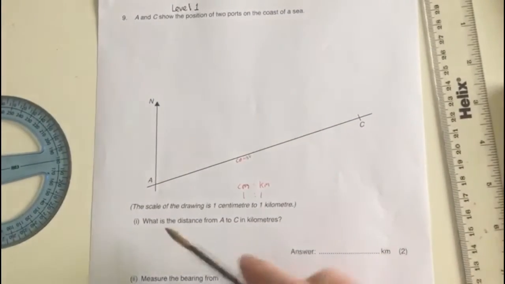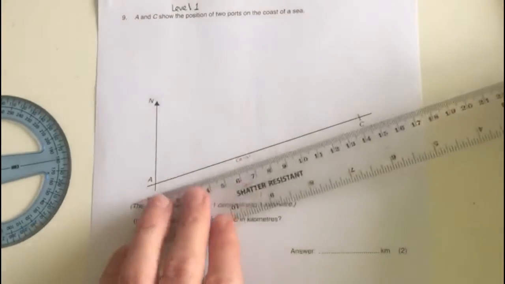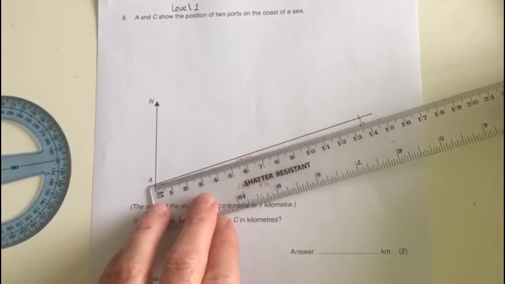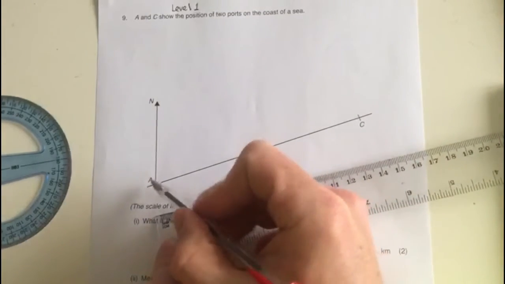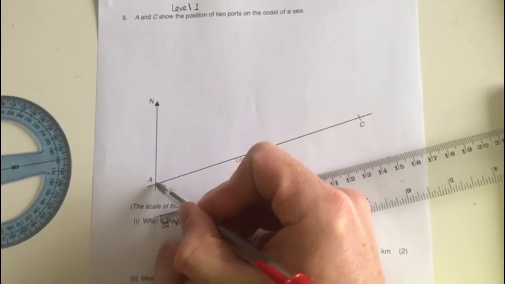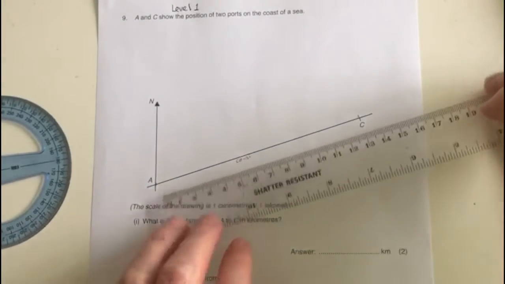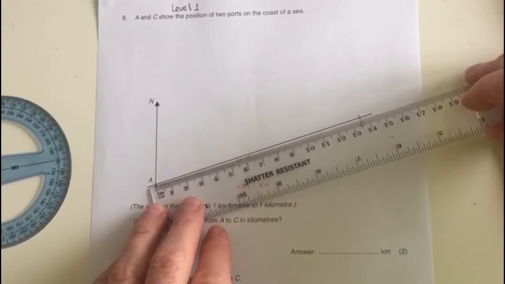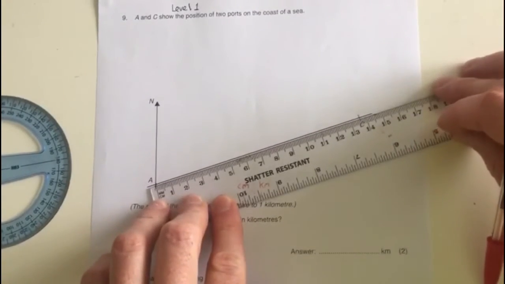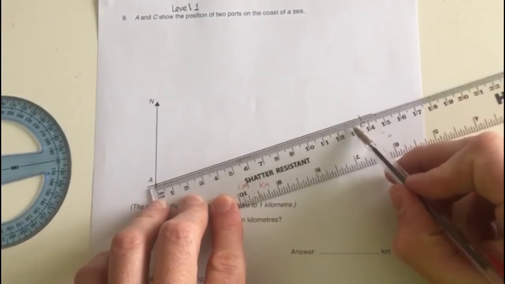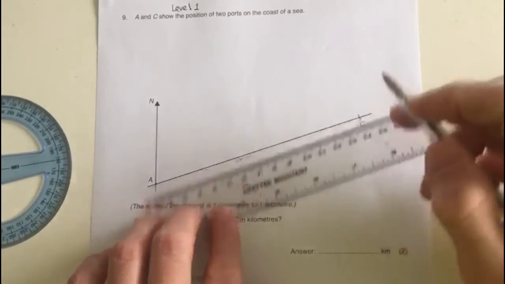It says what's the distance from A to C in kilometres? So I get my ruler and I start on A. Now A and C, they're next to the point there. It's where the 2 lines cross. That's where these 2 lines meet as well. That's C. Okay, so put your ruler there, 0, and then measure it to here, and that is 13.6 centimetres.